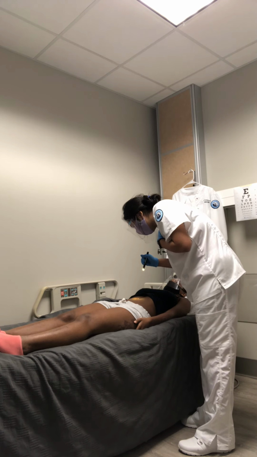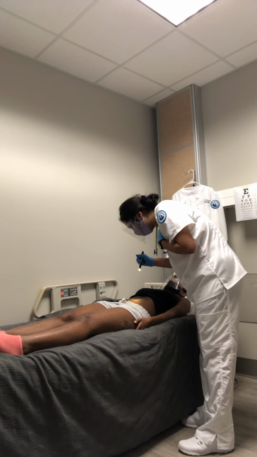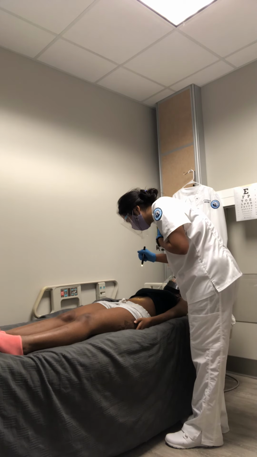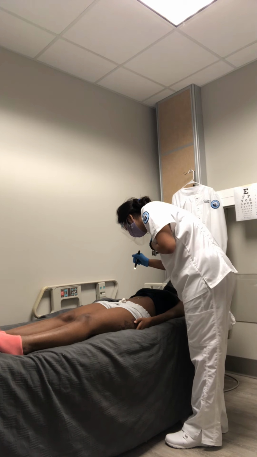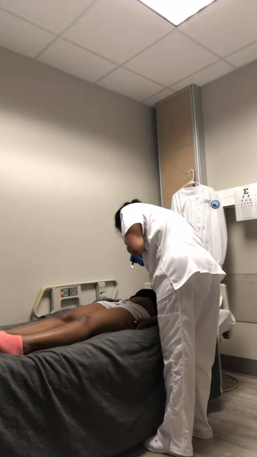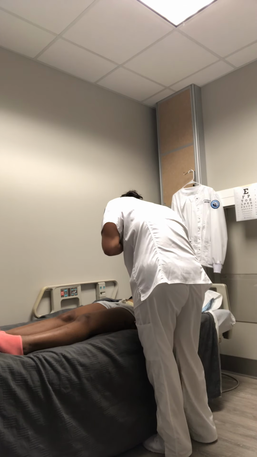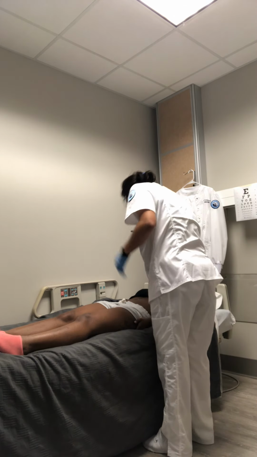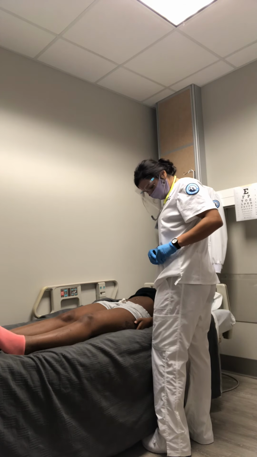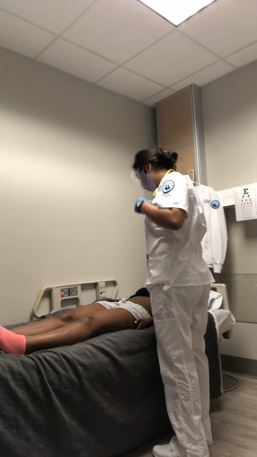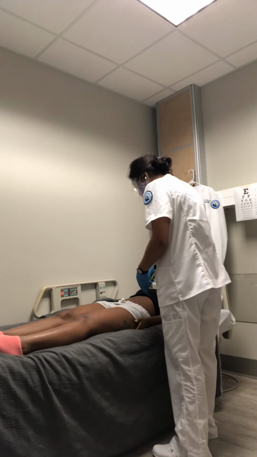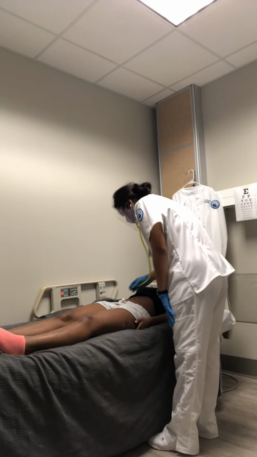The umbilicus is medial to the body and symmetrical. Also, patient has umbilicus piercing that's noted. Now I'm going to listen to her bowel sounds real quick in all 4 quadrants. Okay.